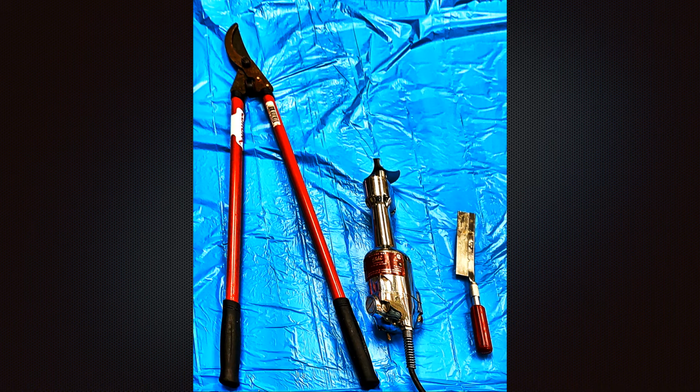And you can see here these rib shears are on the right with the red handles. And then the one on the left is actually just a regular handheld bone saw that we sometimes use.